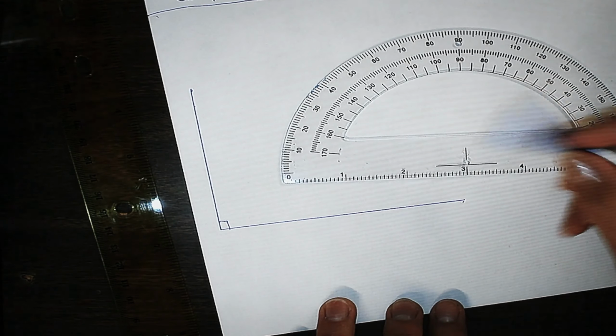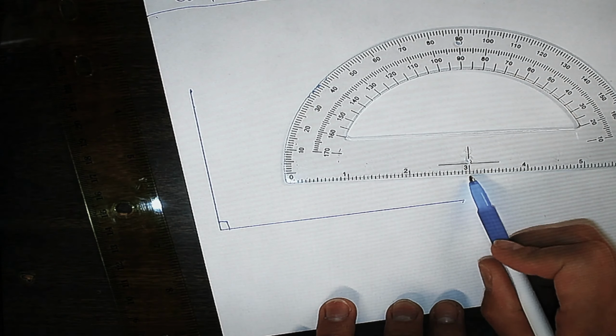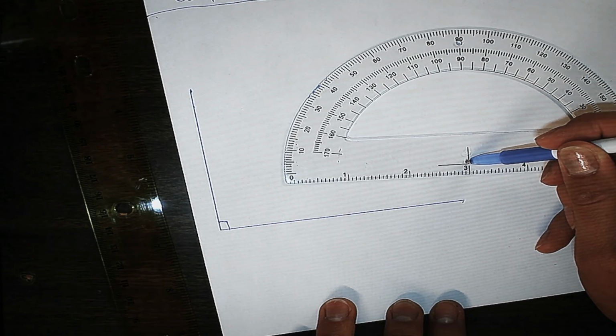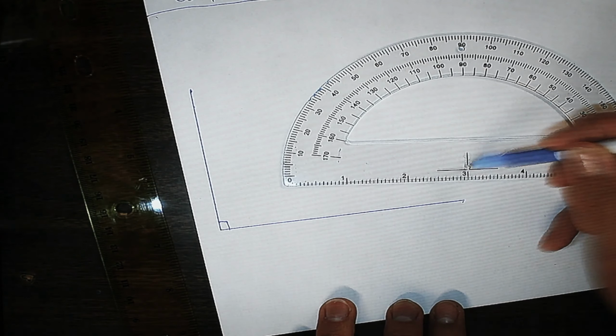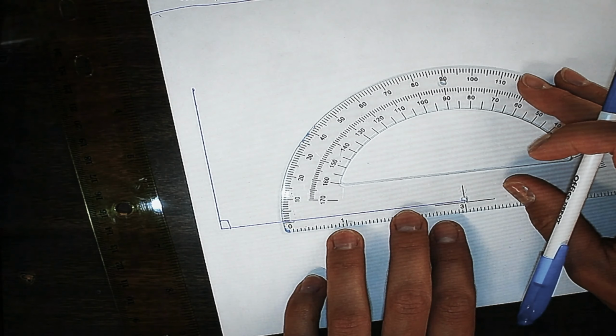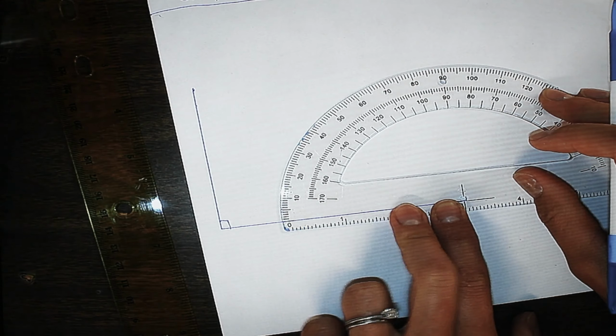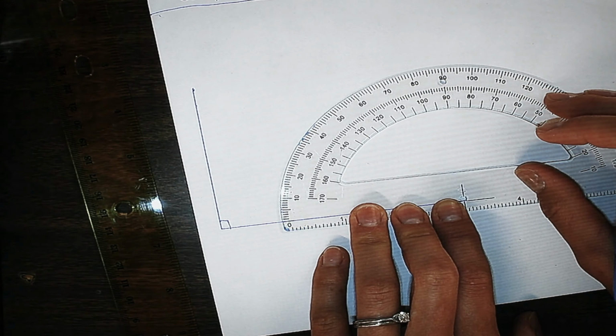So same thing, find your origin or the center. Make sure you don't use the edge of the ruler or the edge of the protractor. Most of them have a little hole that you can use to line up. So line up the hole here. Line up the 0 over there, it's nice and lined up, and then you're going to find the 30-degree mark.